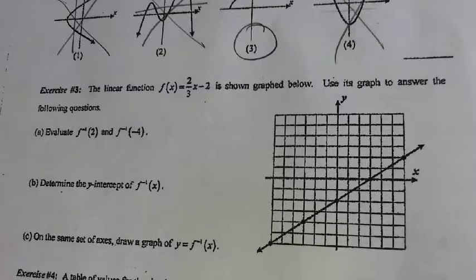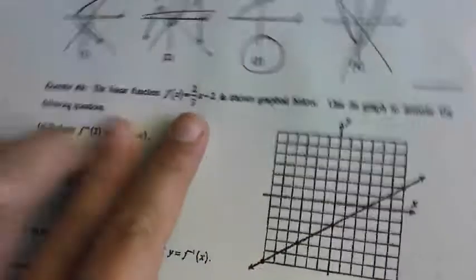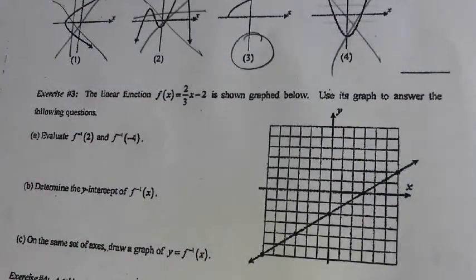Right, so he figured it's not asking me for f of 2. If it was asking me for f of 2, then we would just go to 2 like we did, and the inverse wouldn't be an issue. But it's asking you for f inverse of 2.